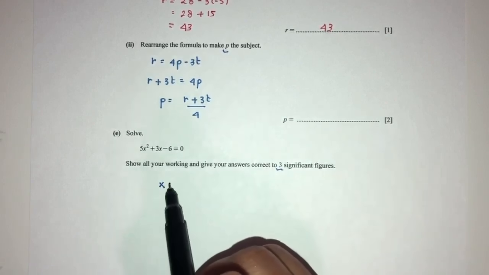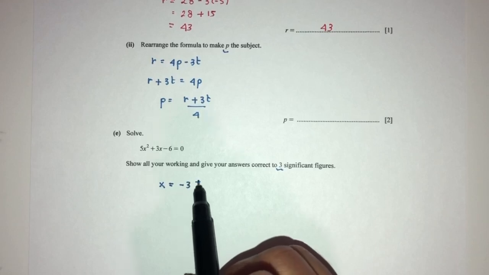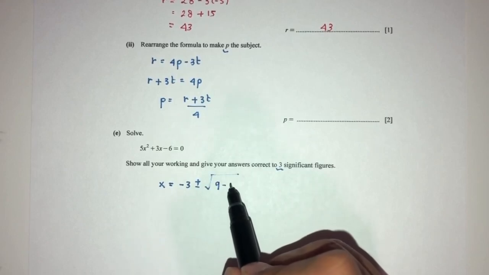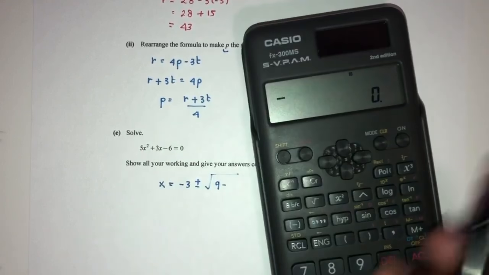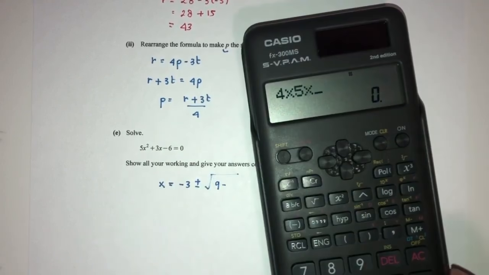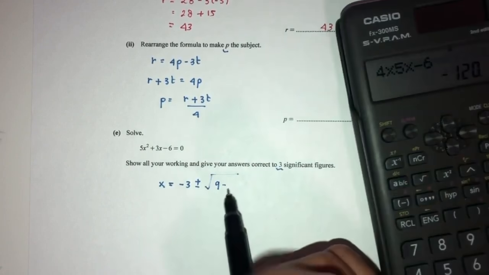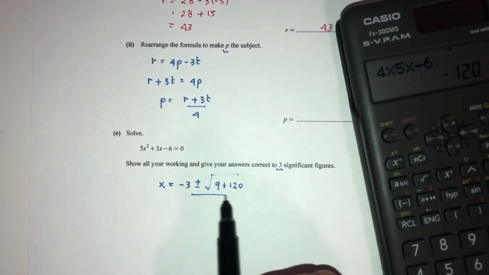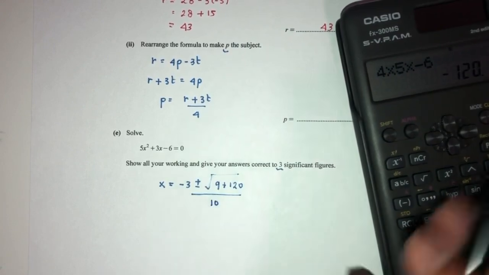So x is equal to minus b, which becomes minus 3, plus or minus root of b squared, which will be 9, minus 4 times a times c, so 4 times 5, times minus 6. That will be minus 120, which becomes plus 120, right? Minus b is plus. Divided by 2a, which will be 10.